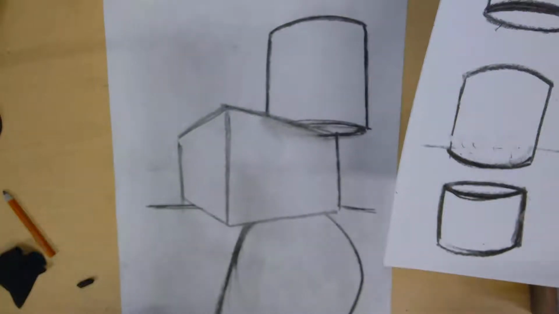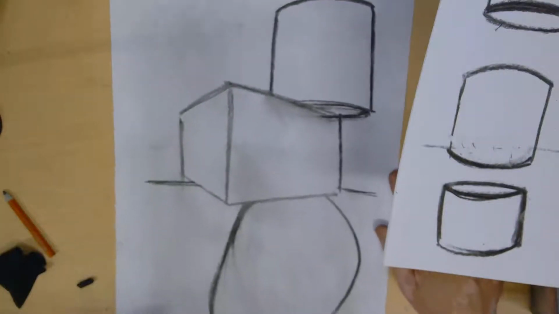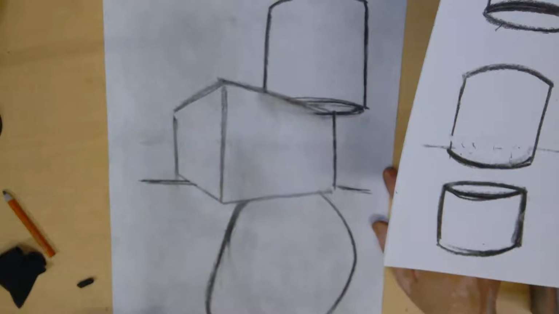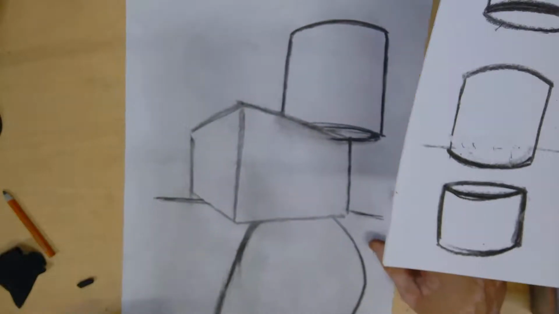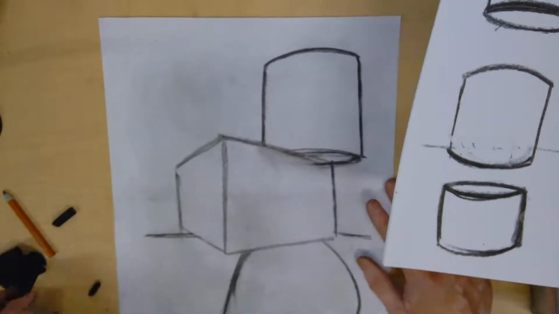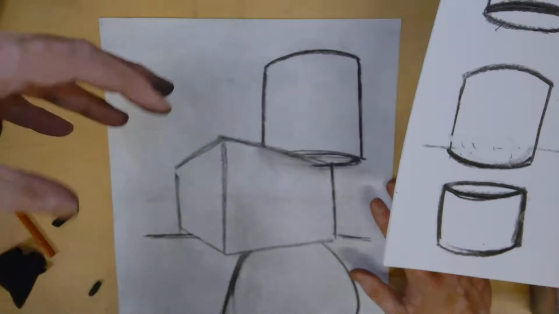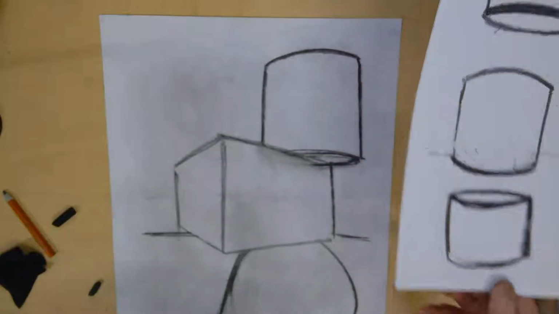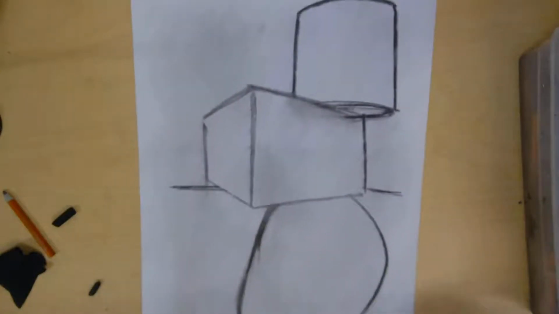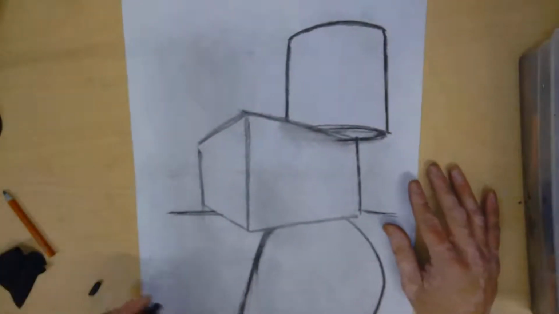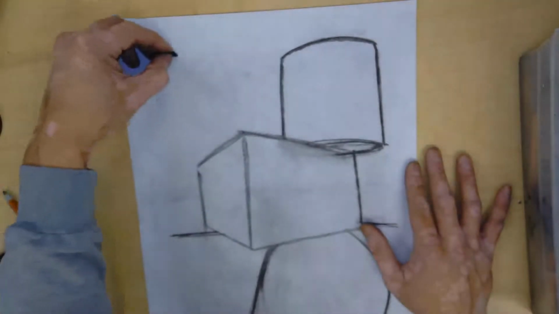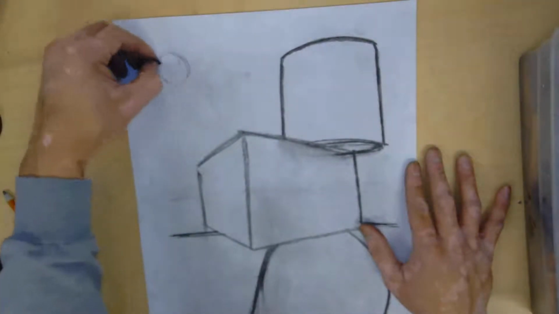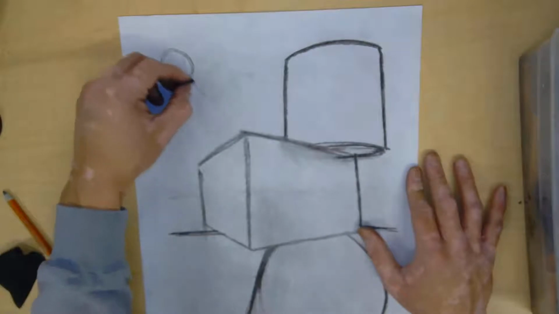Welcome back. Now what we're doing is shading the three objects that you were required to draw before you begin your project. Before you do so, you need to decide whether your light source is coming from over here or over here. So to do that, you just kind of make a decision. So I'm going to draw it in over here just because you don't have to.